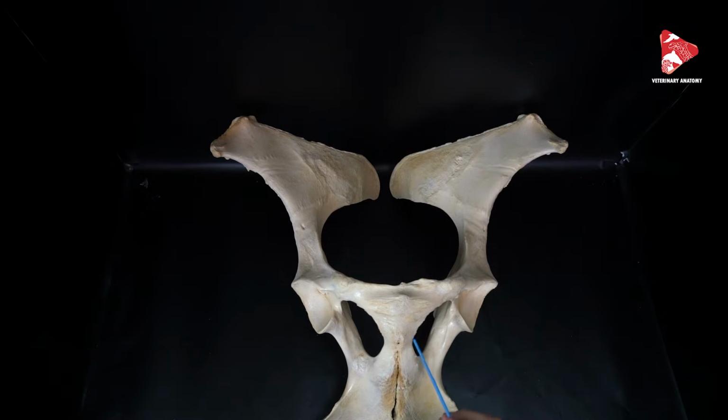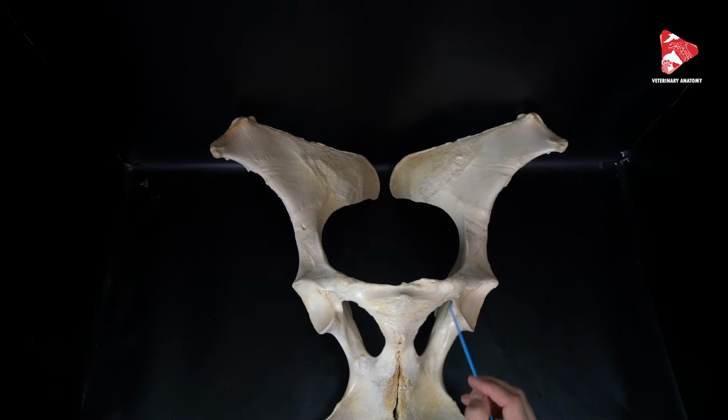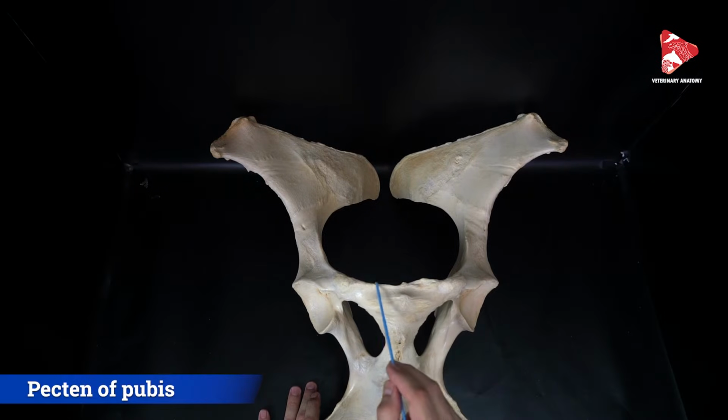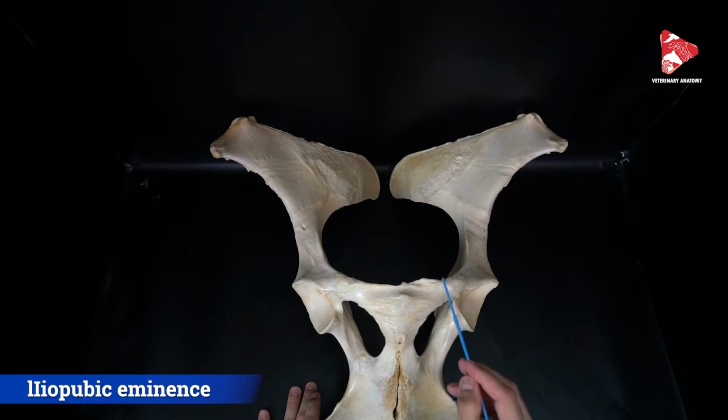So here it's also very clear that the pubis contributes to the formation of this very big foramen, the biggest foramen in the body, actually, called the obturator foramen. Good. So the cranial edge of the pubis is called the pecten of pubis, or the pecten ossis pubis, and it forms here in this area the iliopubic eminence.